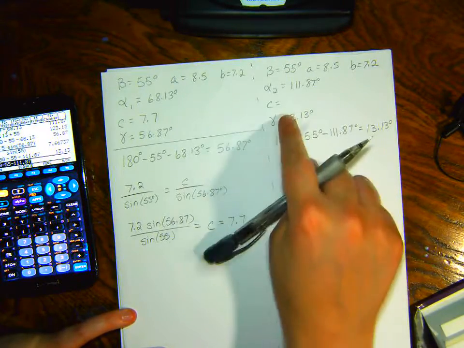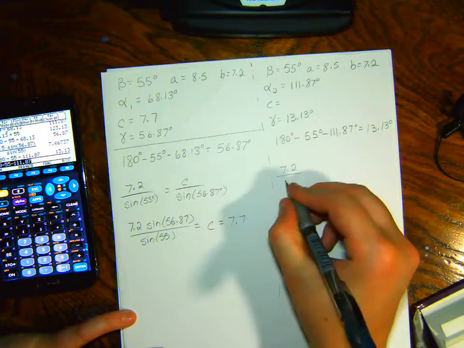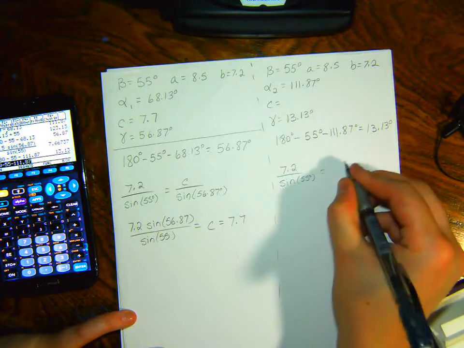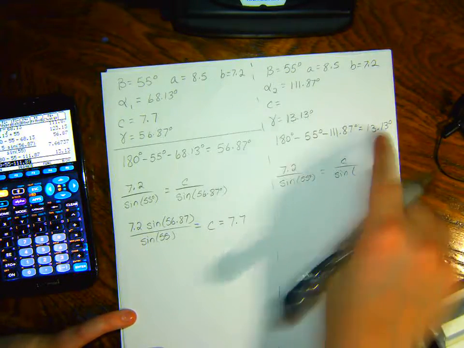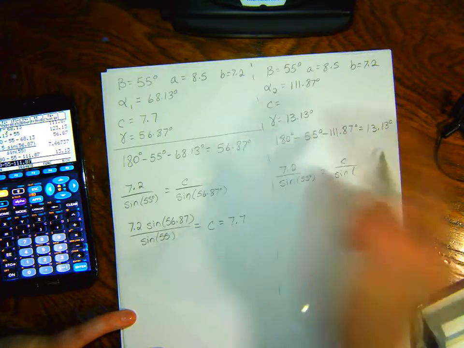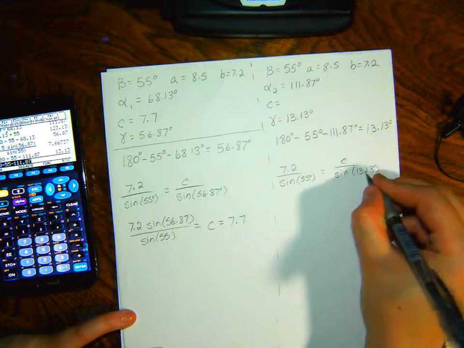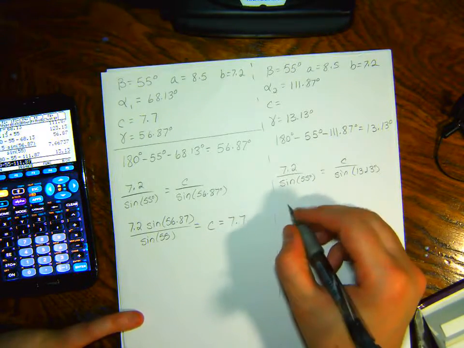Now to solve for C, we're going to do the same thing over here that we did. So we're going to have 7.2 over sine of 55 degrees equals C over sine of, and for this side, notice that our gammas are different, so we're going to use 13.13 degrees. Multiply both sides by sine of 13.13.